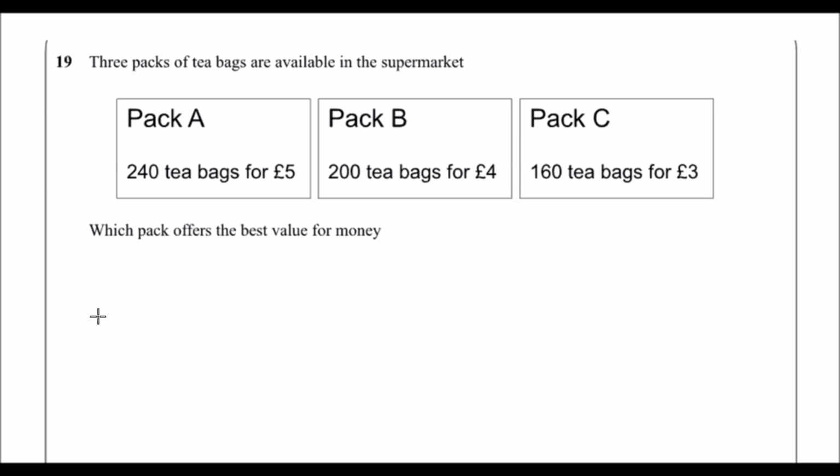Question 19. 3 packs of tea bags are available in the supermarket. So pack A, 240 for £5. Pack B, 200 for £4. Or pack C, 160 for £3. We're going to compare them. To compare them, we need to make something the same. So either the number of tea bags has to be the same, or the price has to be the same.